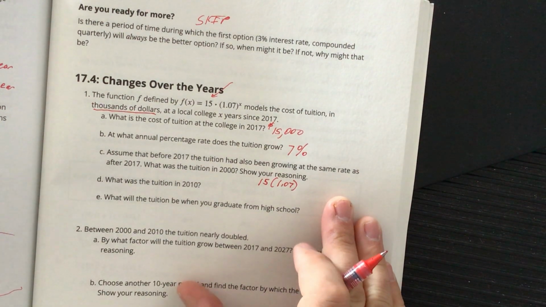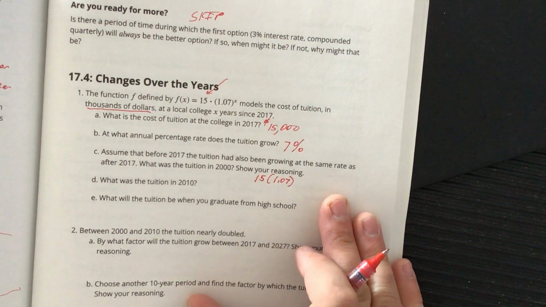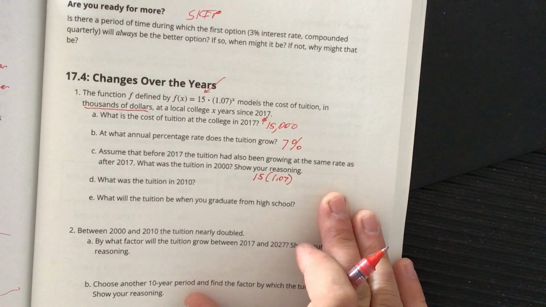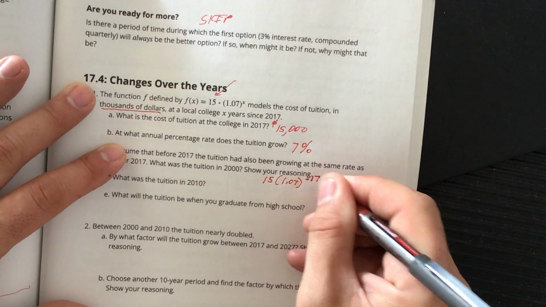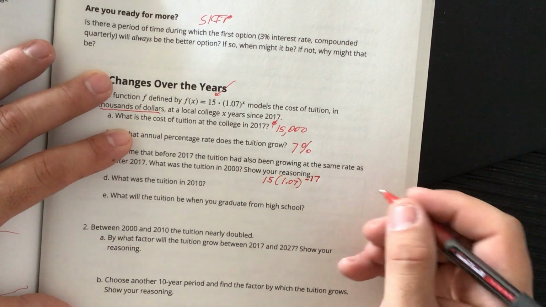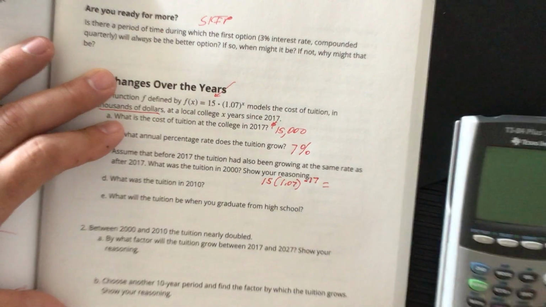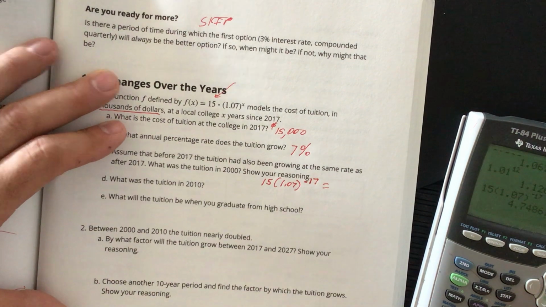Well, how many years before 2017 was 2000? 17 years before. So I'm going to type in negative 17 here. Remember, it should be less than 15,000.